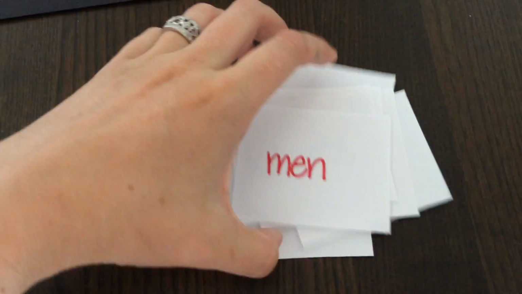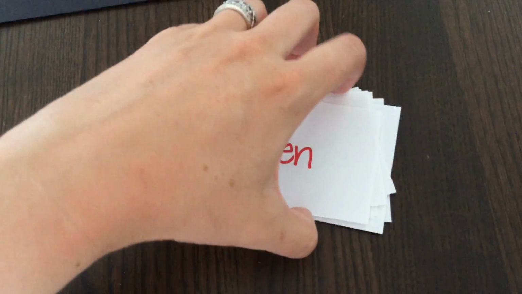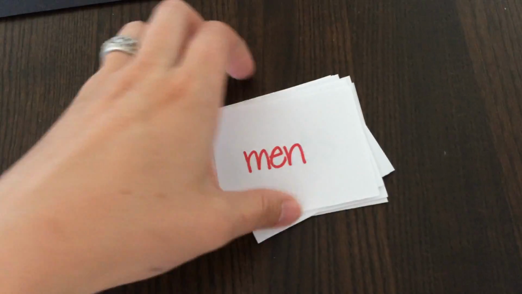So this is just a fun, simple game to play with your students. It doesn't take much time or effort to set up. For the sake of time, I won't go through the rest of these. I included a couple more oddball words just to reinforce the unconventional spelling patterns in these plural nouns.